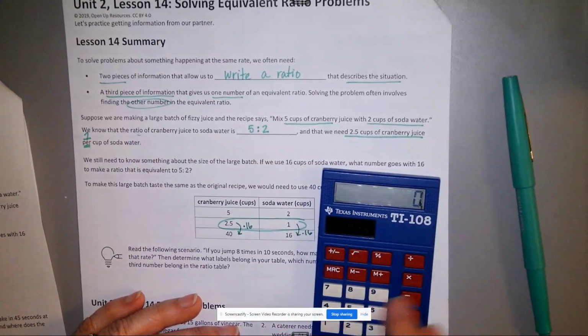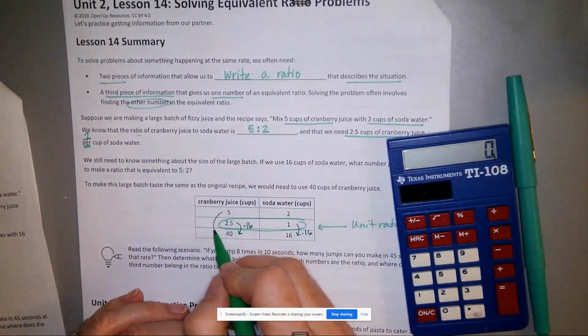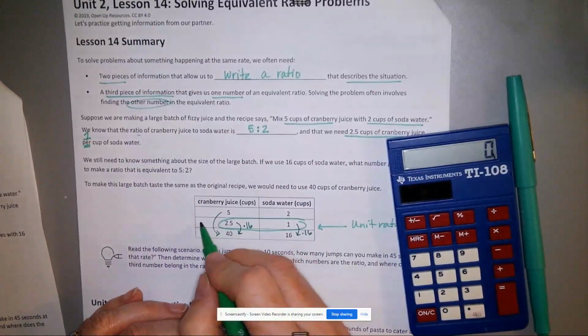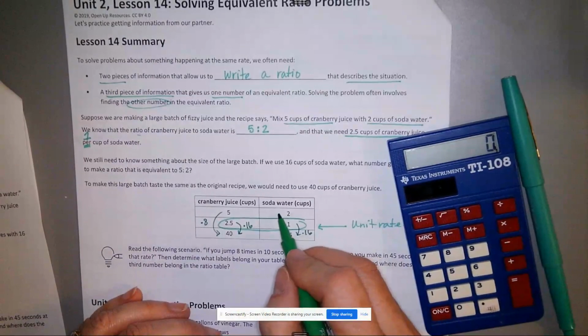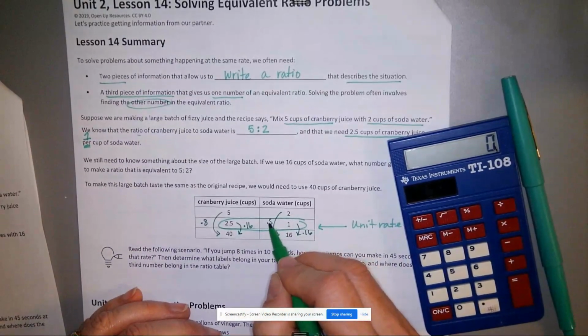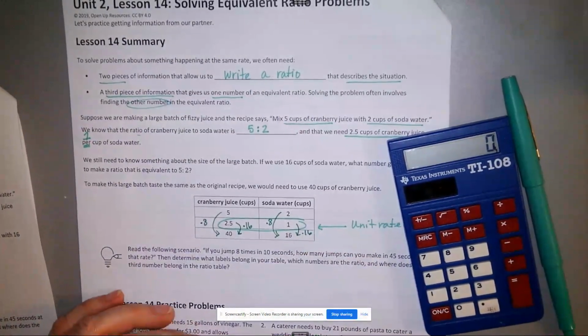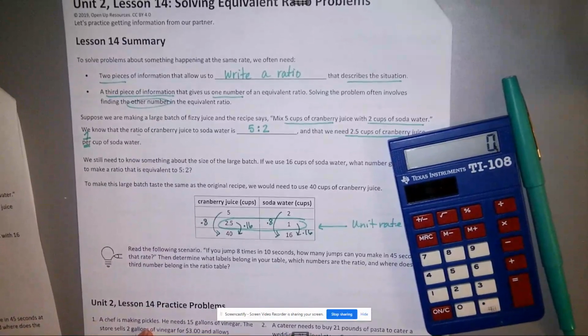That gives us 40. Most of us would probably recognize this relationship. 5 times 8 is 40. 2 times 8 is 16. You're always looking for the relationship between your ratios.